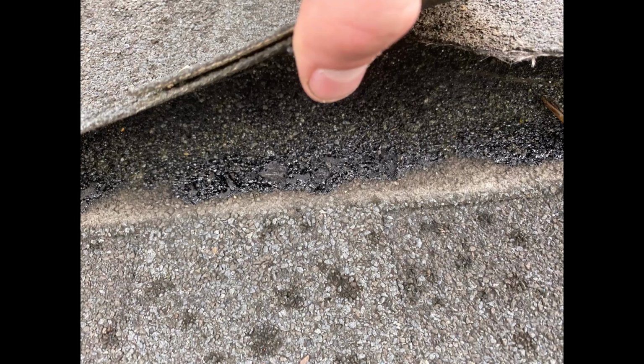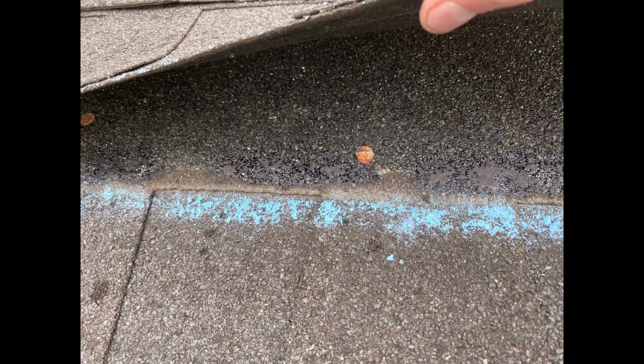So that's one on the material transfers. Oh, and we got two right here. And we got, oh man, every single shingle is damaged. Now, not only is this shingle damaged right here, but this one is too.